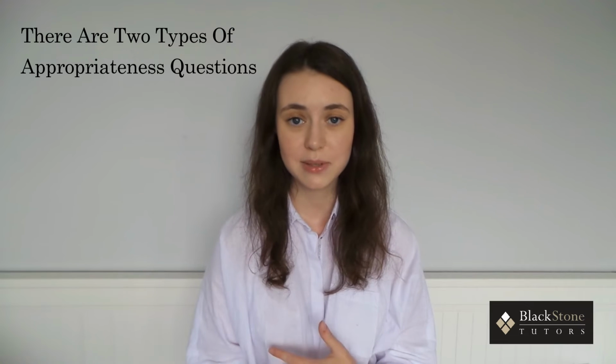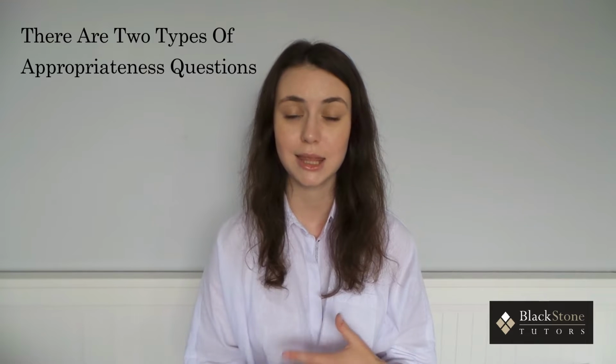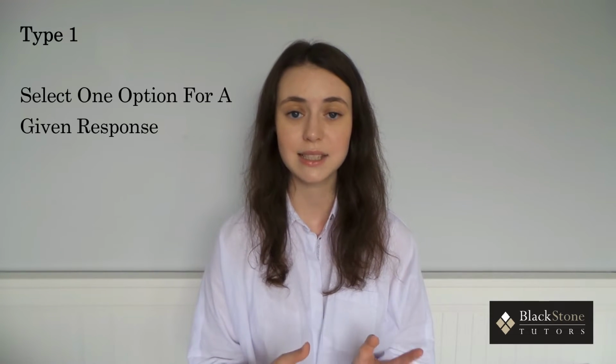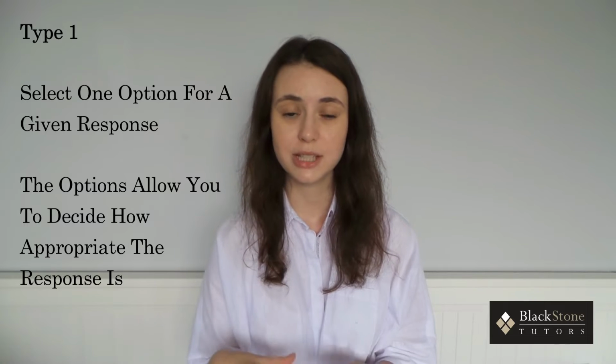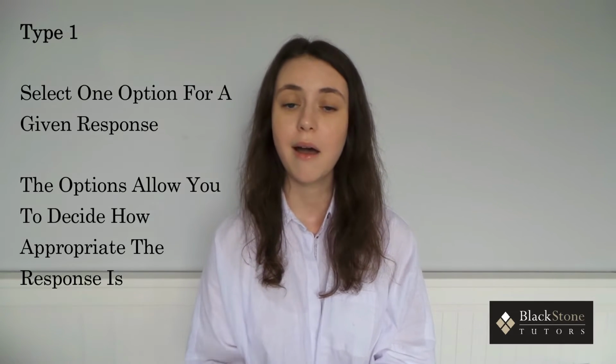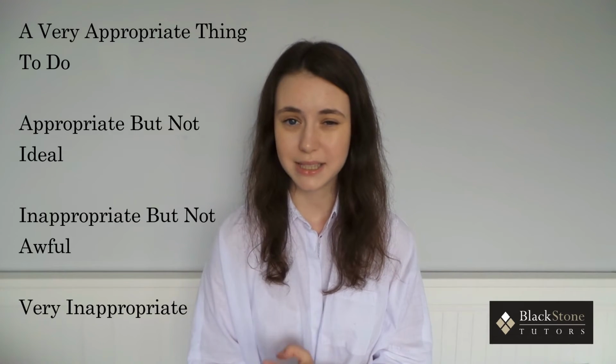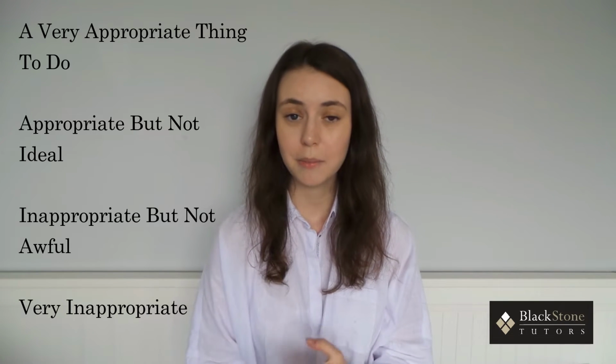There are two types of appropriateness question in the situational judgment section. The first of these asks you to select one option for a given response. And these options allow you to decide how appropriate that response is to the scenario. So the options that you have to choose from are a very appropriate thing to do, appropriate but not ideal, inappropriate but not awful, and very inappropriate.